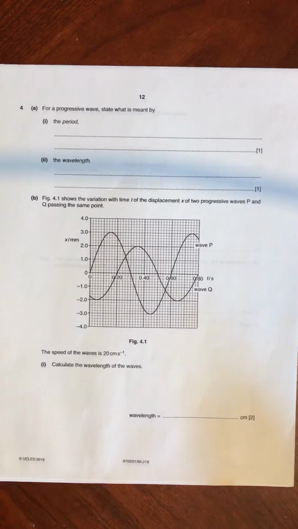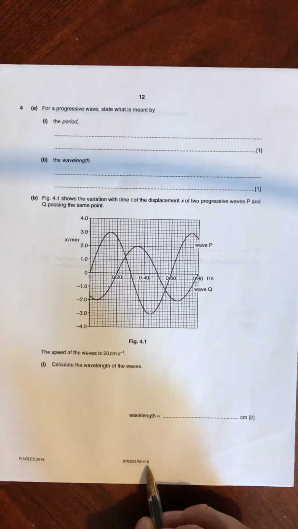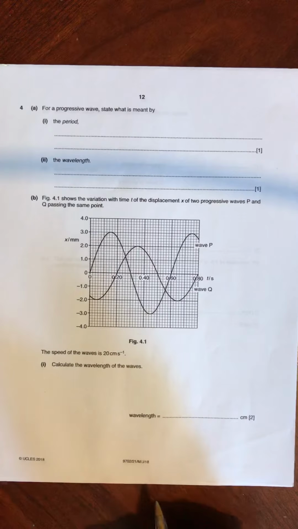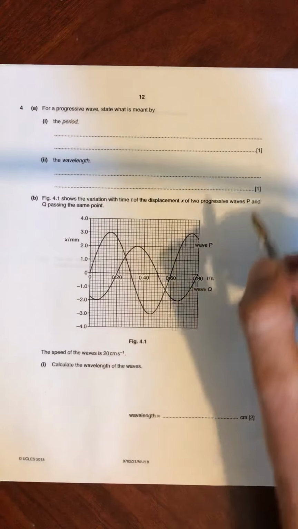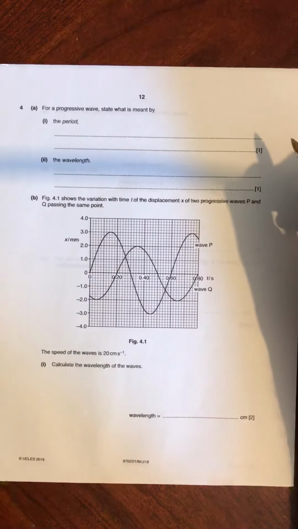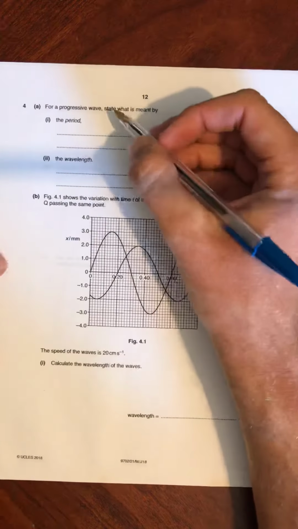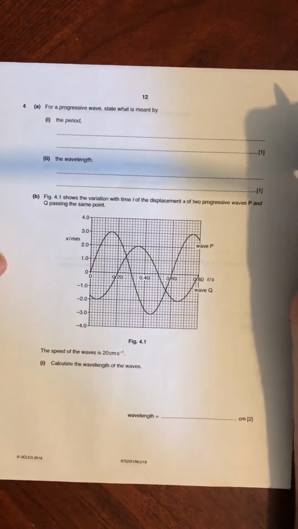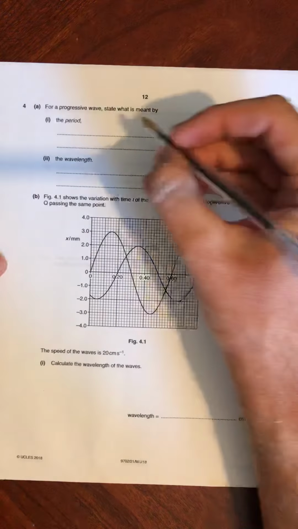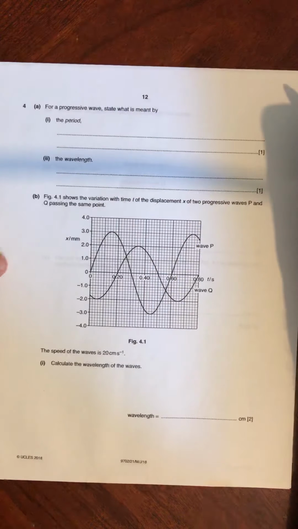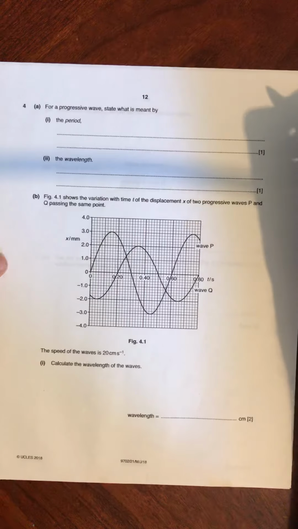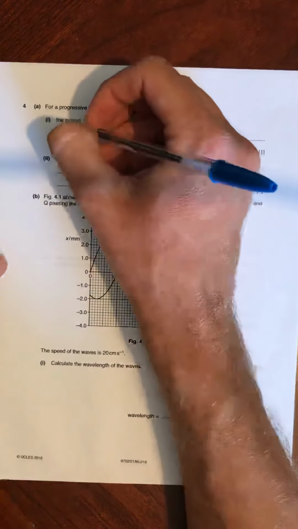In this worked example, I'm going to be looking at a question from the May-June 2018 paper 21 for AICE Physics 9702. This question reads, for a progressive wave, state what is meant by 1. The period. The period of a wave is the time that it takes that wave to propagate. And so I would state for the period the time in seconds per wave.